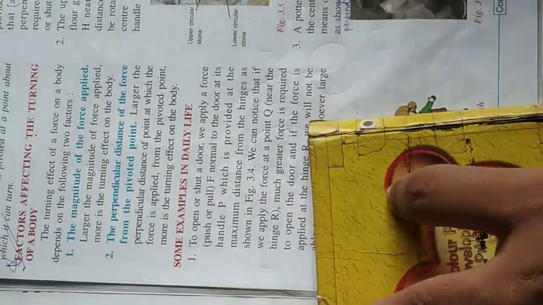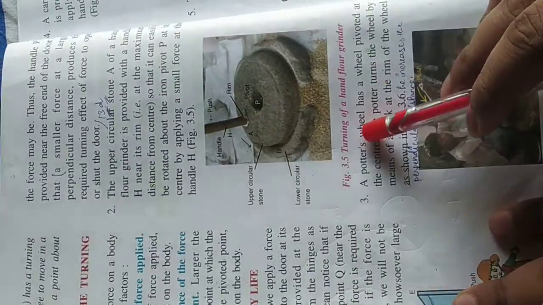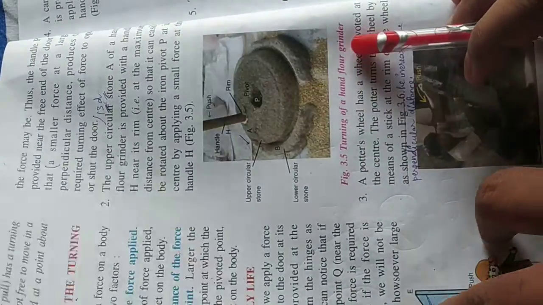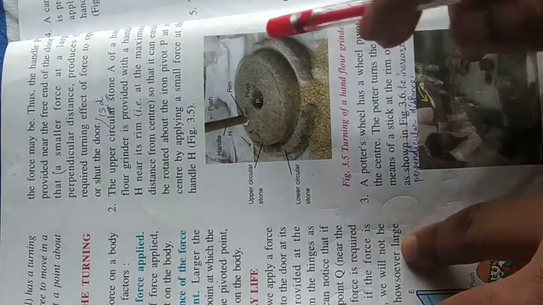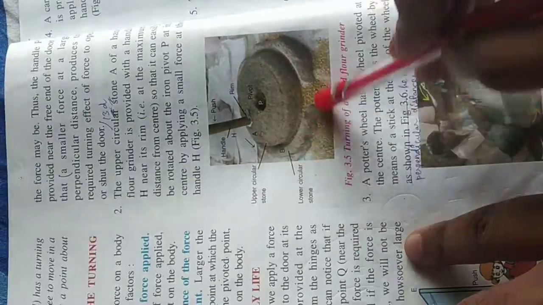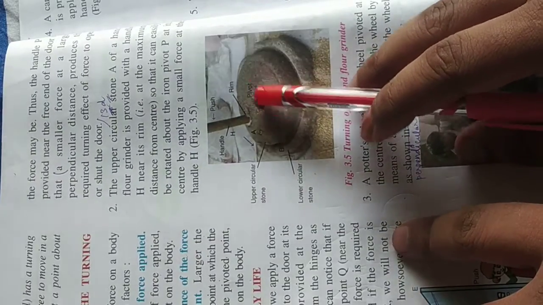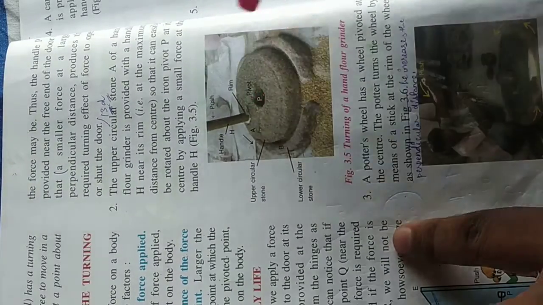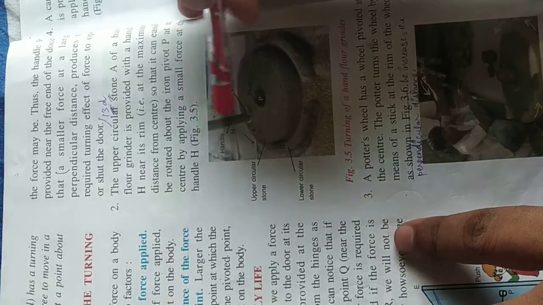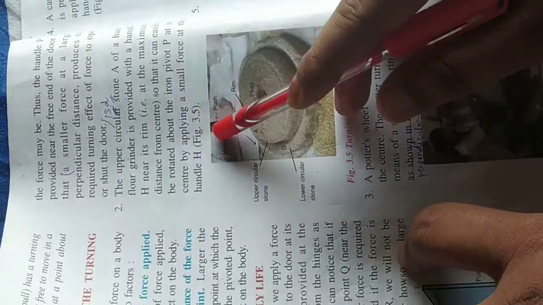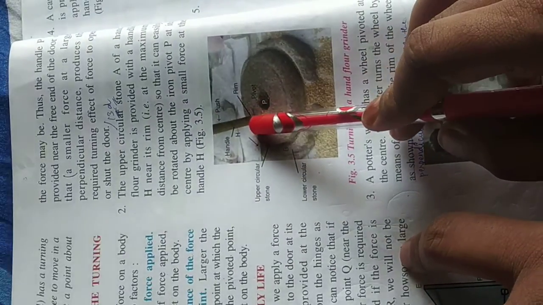Okay, hope you understand. Second example is the hand floor grinder. The fixed point P is a pivot point, and there is a rim or handle at the end.